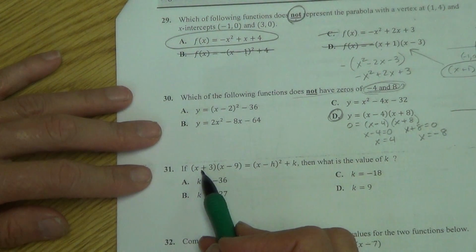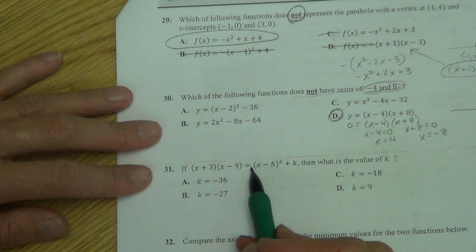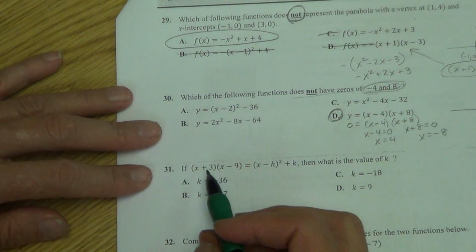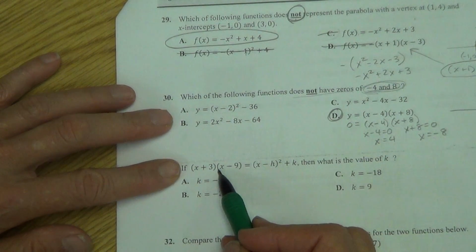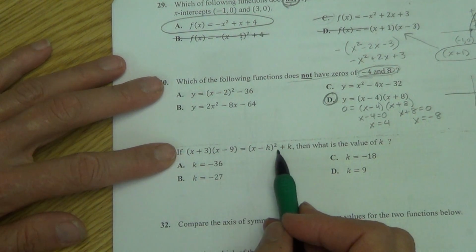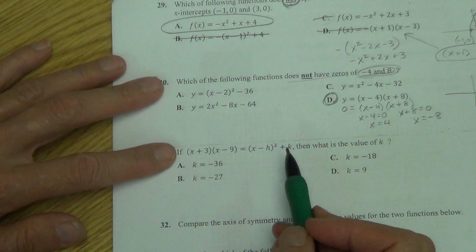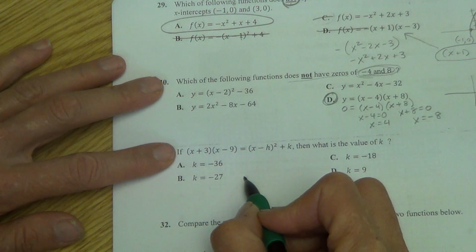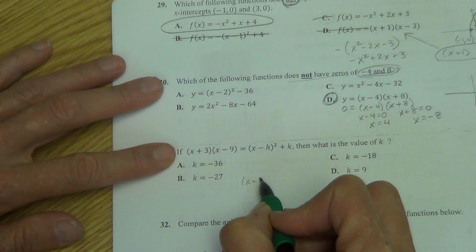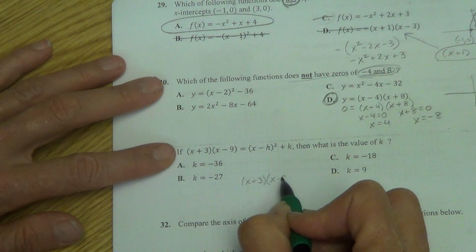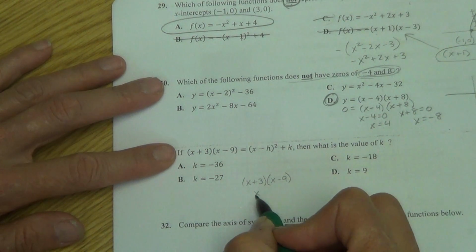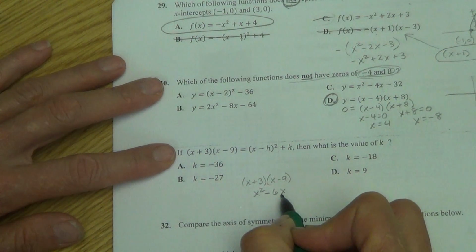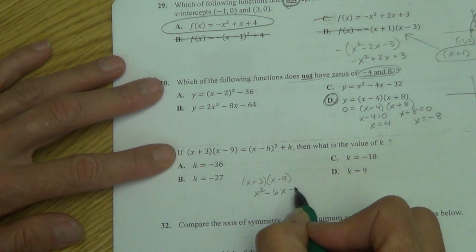Okay, if (x + 3)(x - 9) is equal to (x - h)² + k, then what is the k value? Well, I guess what we need to do is convert from intercept form to h-k or vertex form. So the first thing we'd have to do is either box or FOIL. x times x is x squared. Negative 9x and a positive 3x would be a negative 6x. 3 times negative 9 is negative 27.